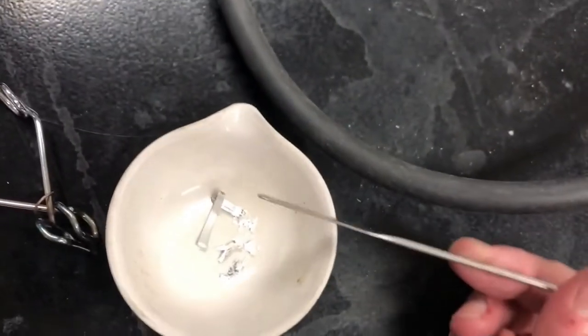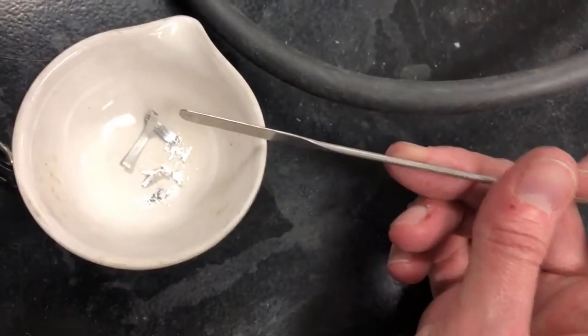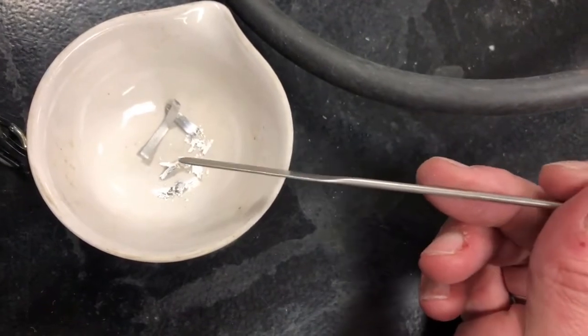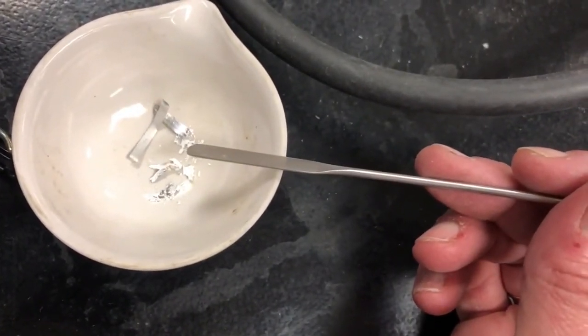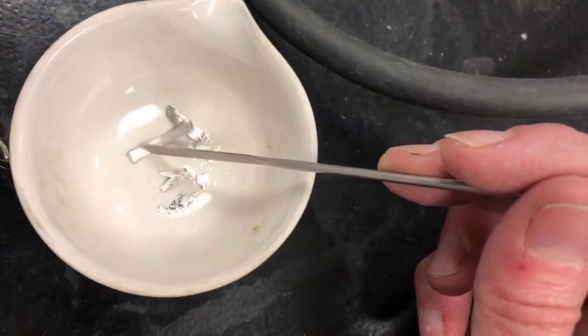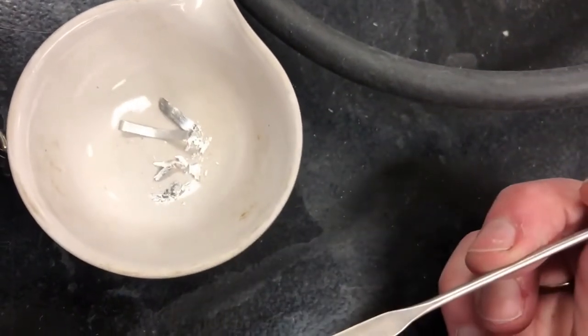So it looked like it was still a piece of ribbon at first, although a different color, but when I started poking at it, it clearly had different properties to the original magnesium metal, which doesn't break at all when I poke at it.